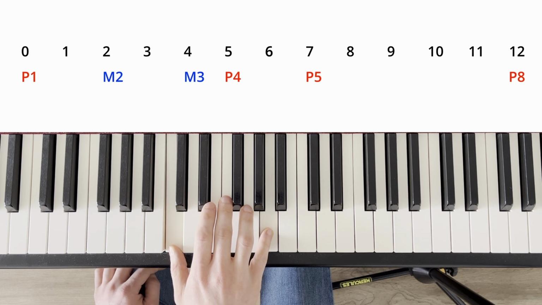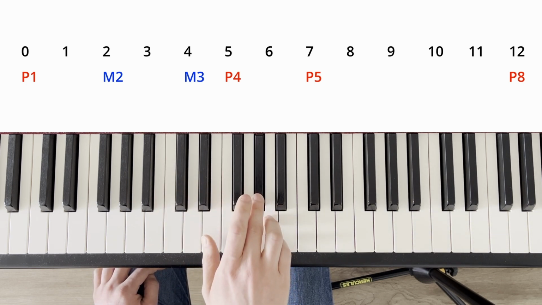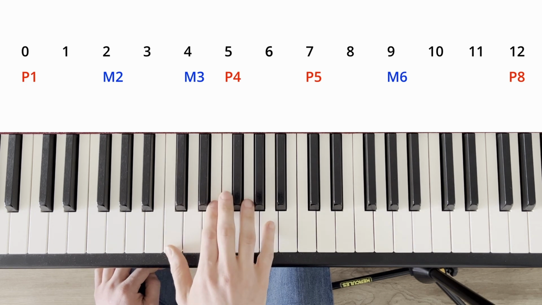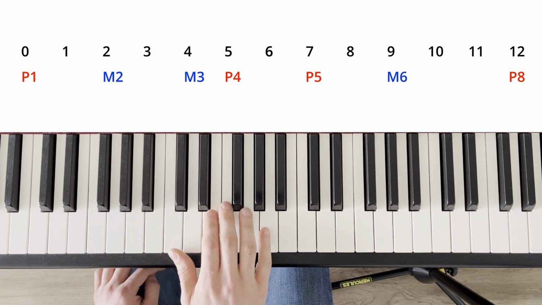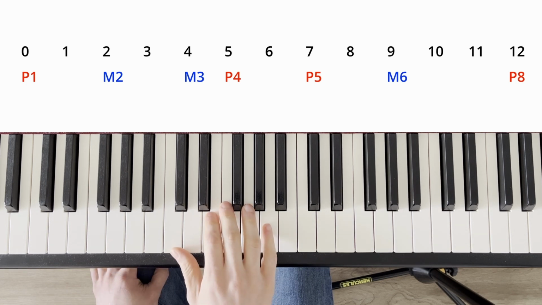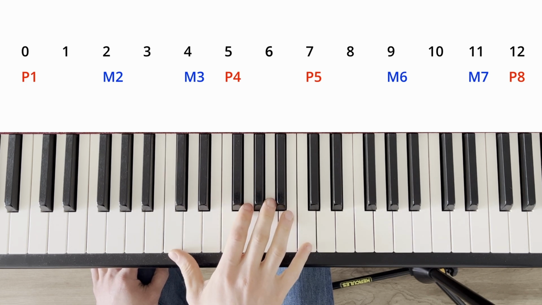C to A is a major sixth. 1, 2, 3, 4, 5, 6, 7, 8, 9. 9 semitones for major sixths. Finally, major sevenths. C to B is 11 semitones, just 1 semitone short of an octave.